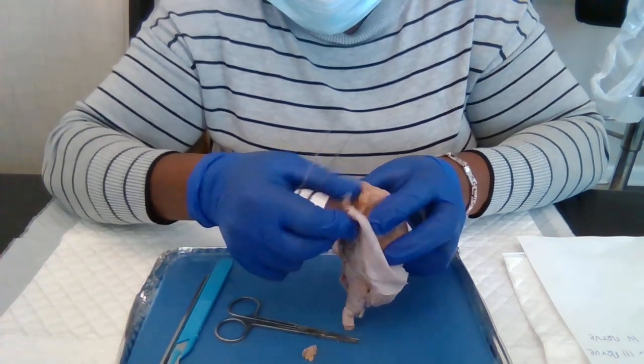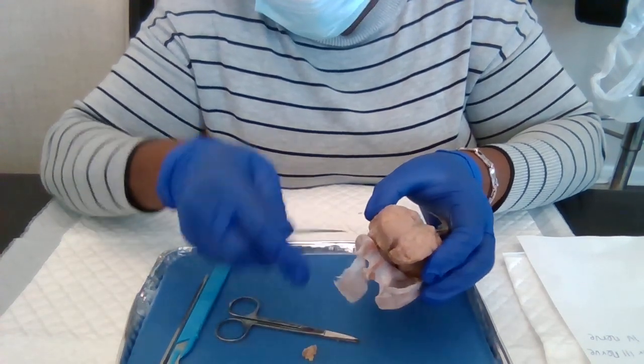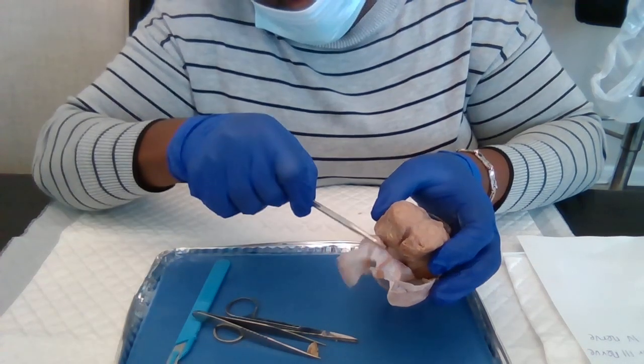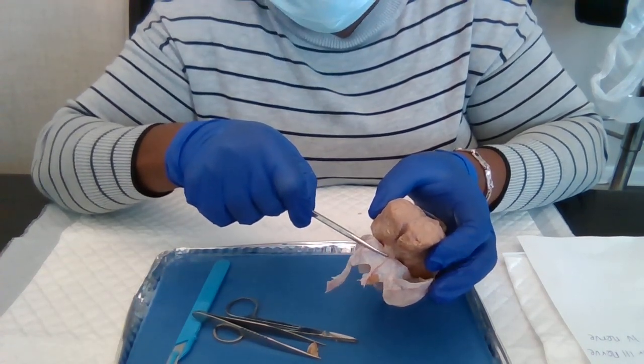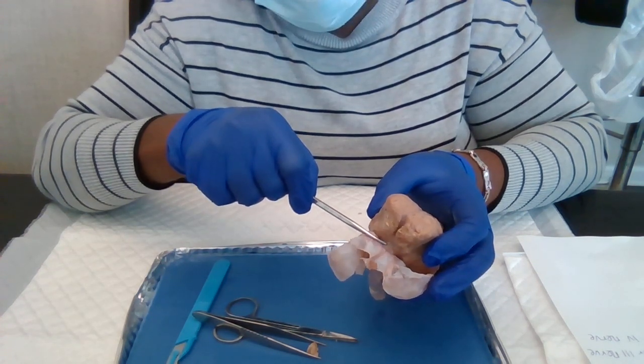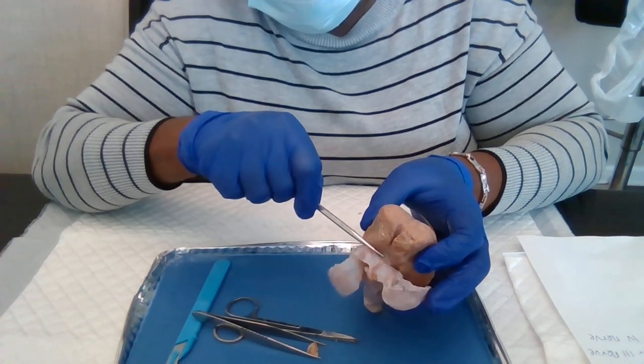And beneath the tough tissue down here, right here, is the optic tract. The optic tract, right here.